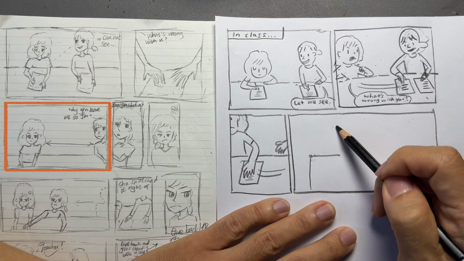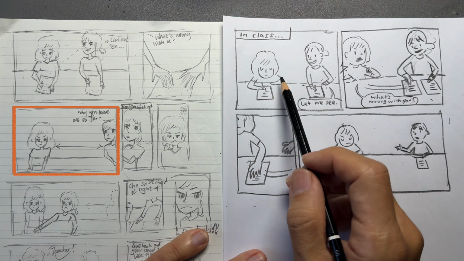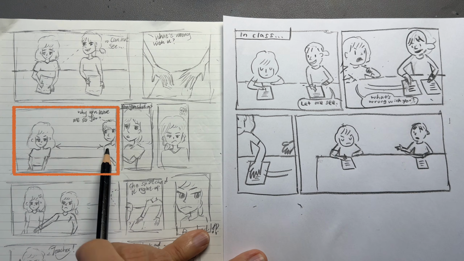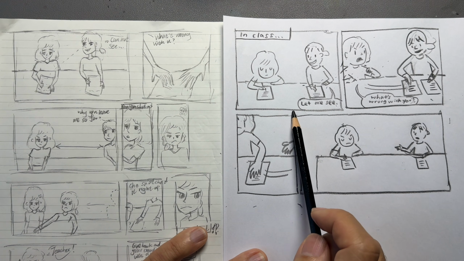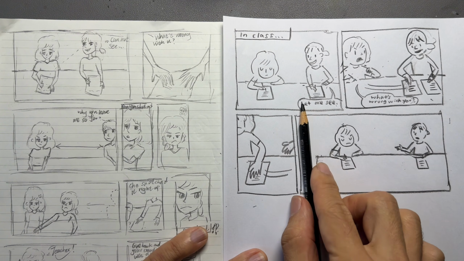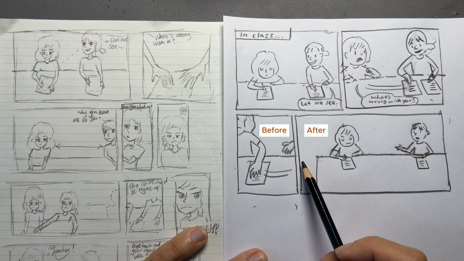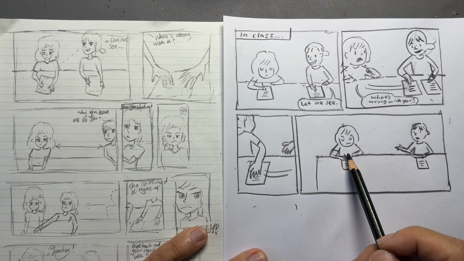Next, she moves her position further. Now we can see that the distance has changed from here. So there is no need to do this distance arrow here. And we don't really need to show her walking. There is probably a few seconds between this frame and this frame. But when we show the before and after, I think the readers can put it together that she got up and she sat down further.